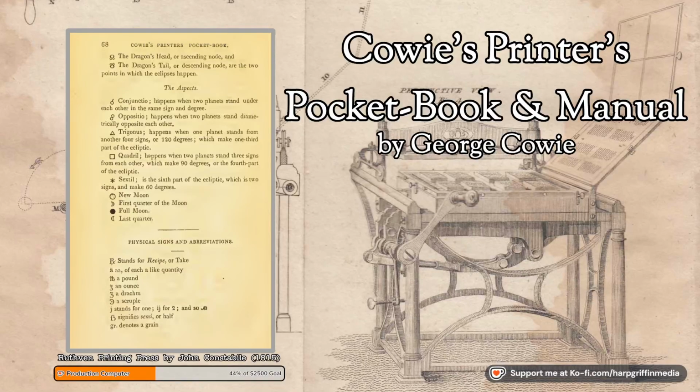Physical signs and abbreviations. RX stands for recipe or take. Macron A, AA of each alike quantity. LB, a pound.